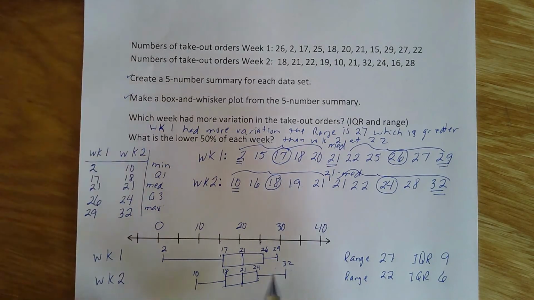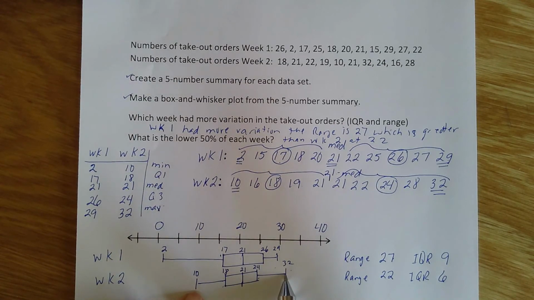Now, if I just look at my box and whisker plots, okay, I've done some calculation, but if I just look, this one is symmetric, not completely, but it's pretty close to symmetric. I can see that the IQR, the box, the interquartile range, is actually physically smaller. And I can see that if I go whisker to whisker, it's slightly shorter. I also see that it starts at a slightly higher place and ends at a slightly higher place. I would have to say that overall, their takeout orders the second week were better based on our data.